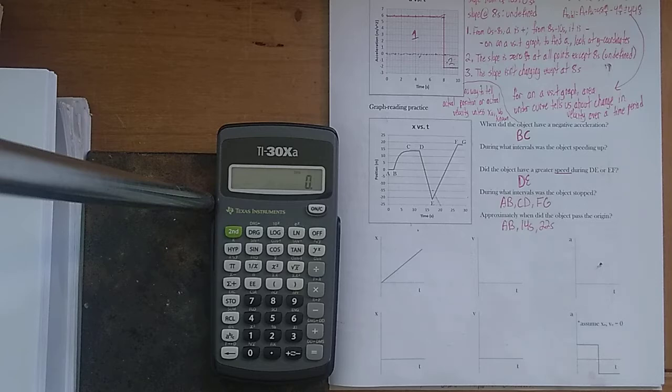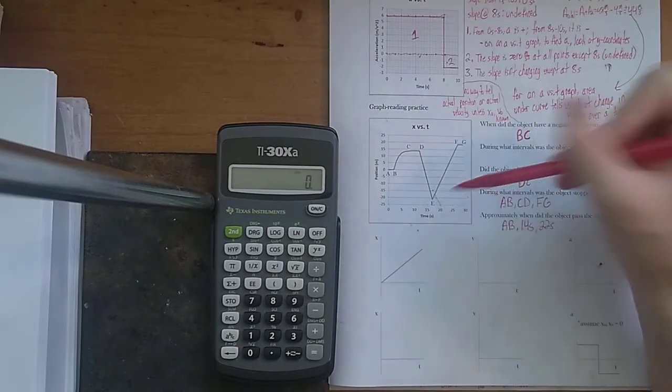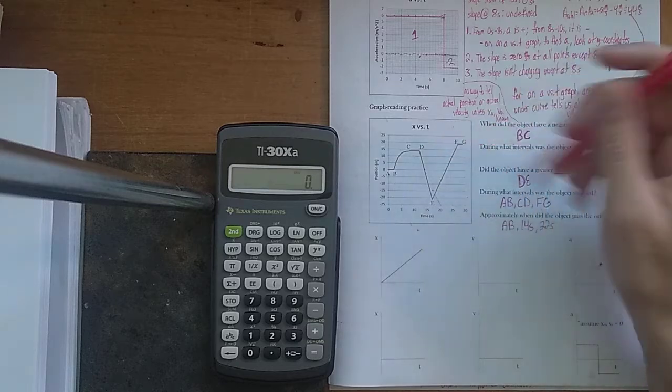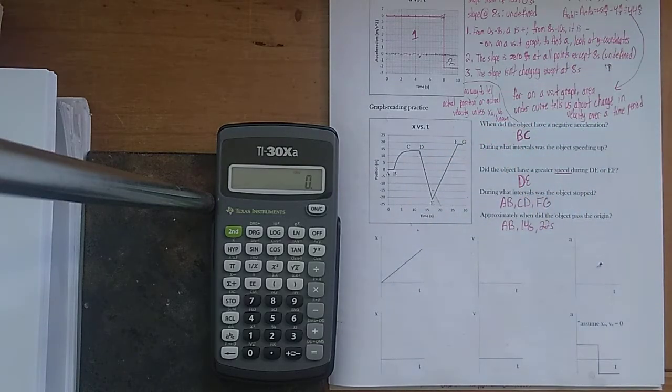Now, you could make the argument, well, what about at point E? Or what about at point D? Or what about at point F? Okay, we're looking for time intervals here. We're not looking for exact points, okay?